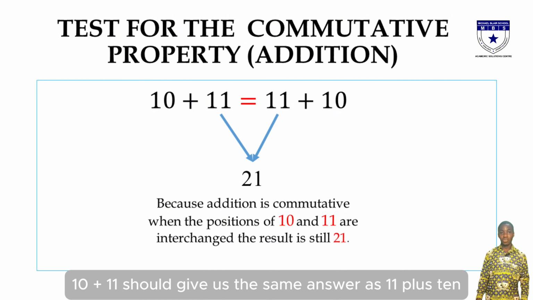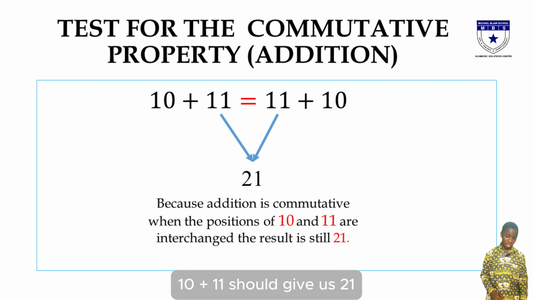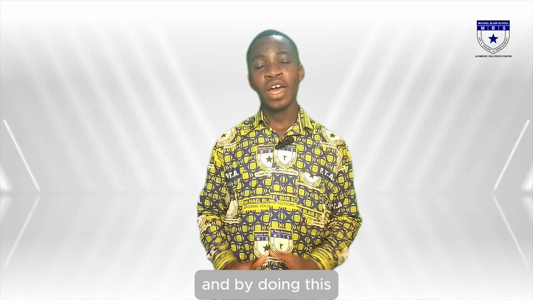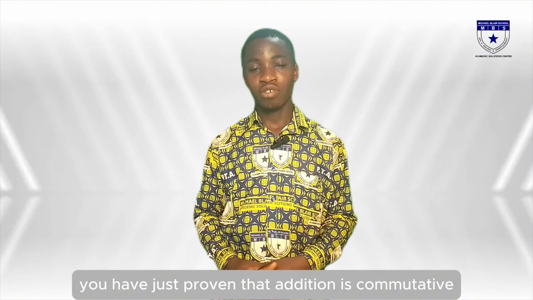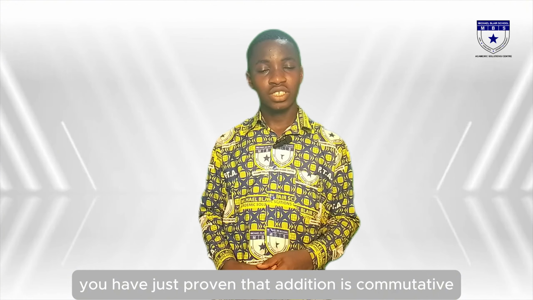So 10 plus 11 should give us the same answer as 11 plus 10. 10 plus 11 should give us 21. 11 plus 10 should also give us 21. And by doing this, we have just proven that addition is commutative.